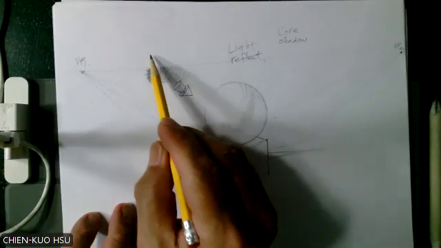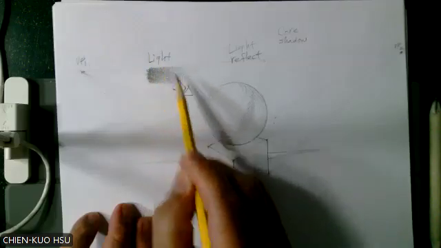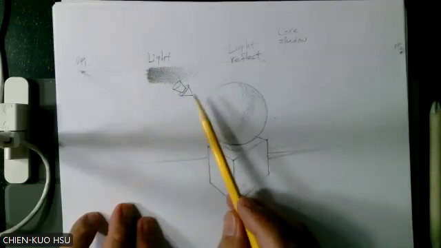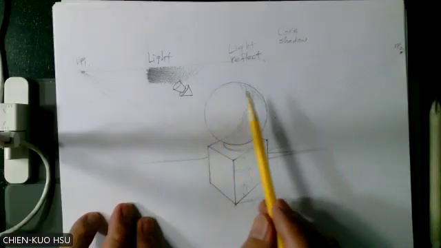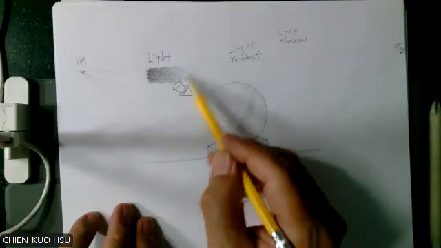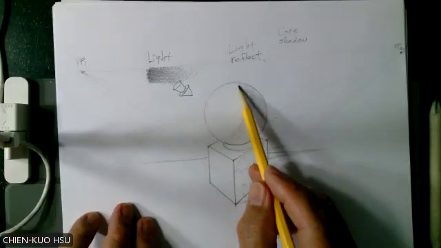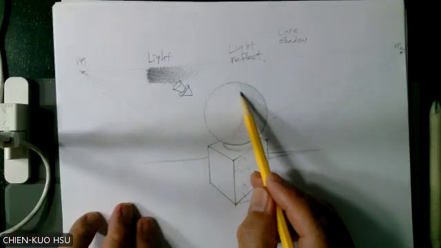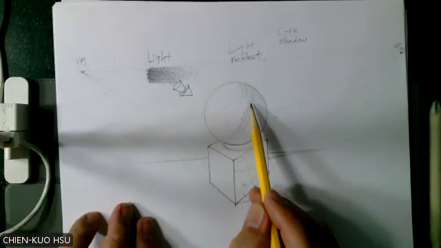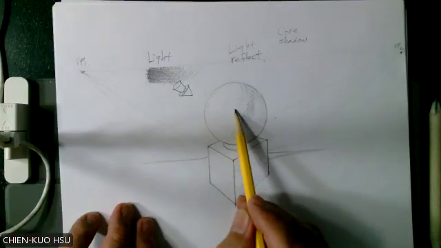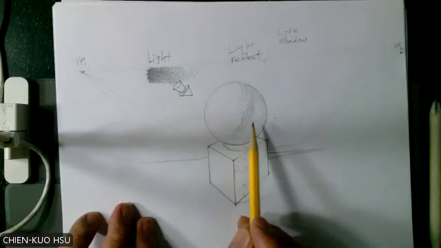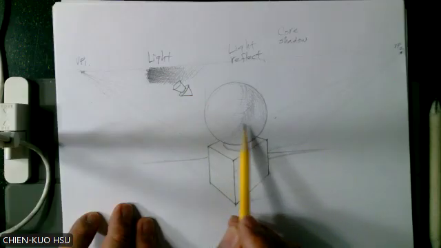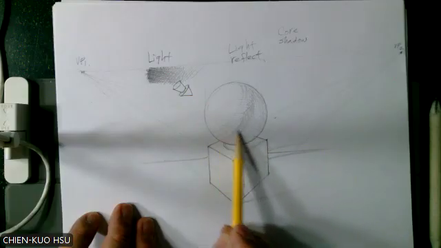Right, the light from here hit the surface. So here is the highlight. Okay, so how do we do that? Instead of drawing a straight line, we can do a curved line, to be light. Okay, to a curved line. You can cross all the way like this.